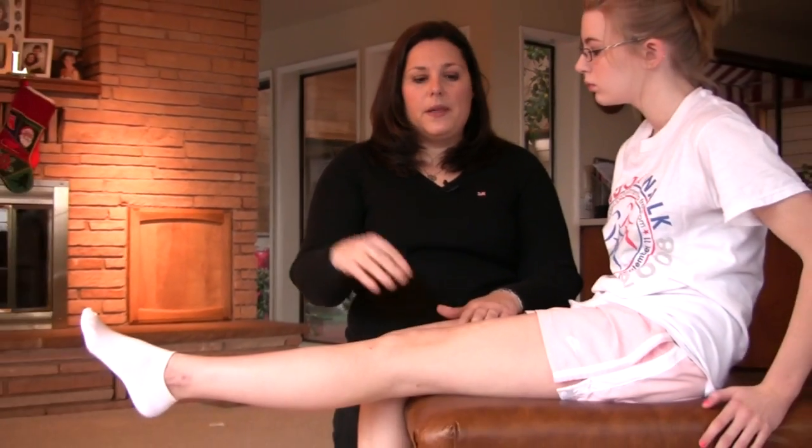So for the first degree of strain, most likely what you'll have is little to no loss of function, which means you're still able to walk, get up and down, and your range of motion should still be full. Like, for example, if we have her straighten her leg out, go ahead, she's still able to do this function, but sometimes she has pain through the range of motion, but it's really not a lot. There could be some point tenderness, but a lot of times it's a little bit in general.